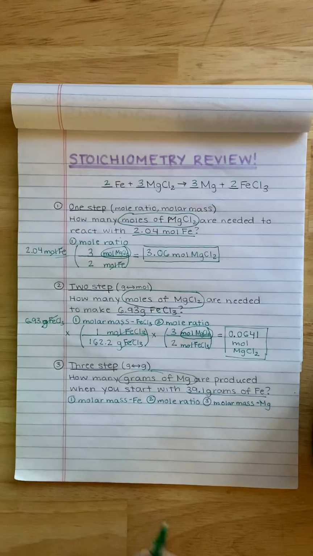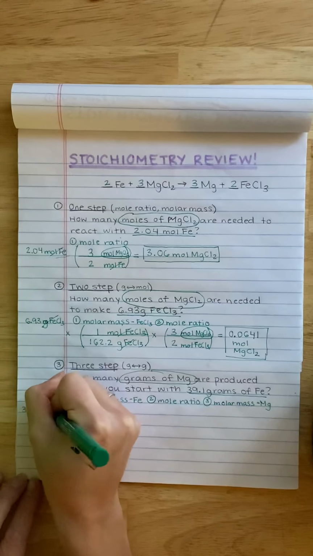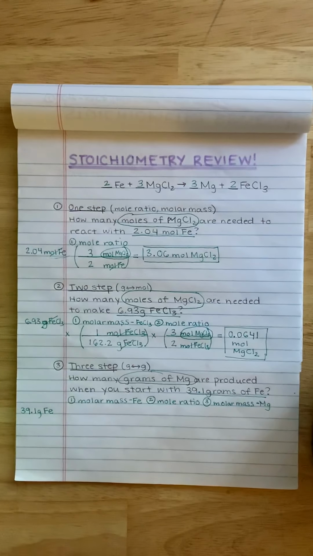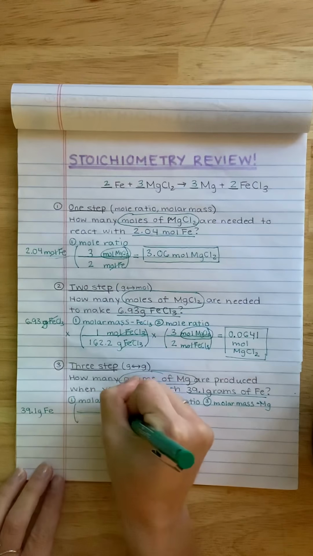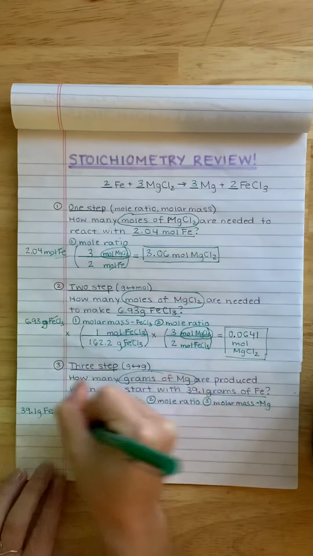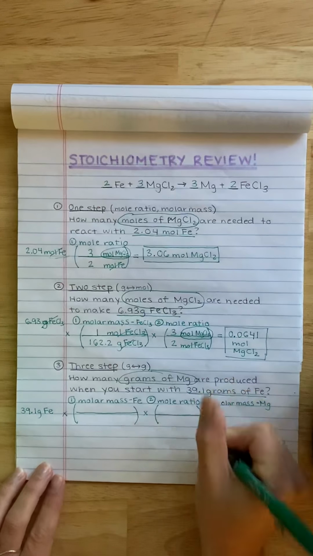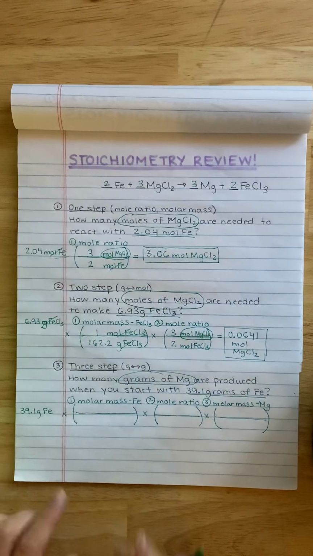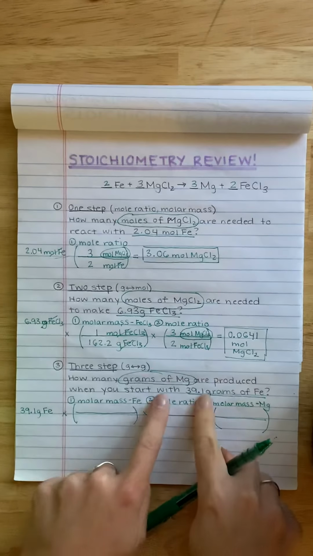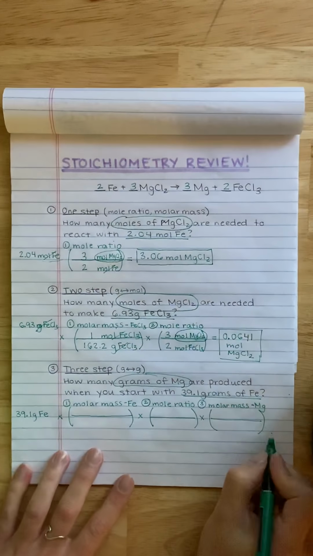All right, so as always, let's put our given in our margin. We're going to put 39.1 grams of iron. I'm going to solve our molar mass here. Solve our mole ratio here. And finally, solve our second molar mass here. Notice that I have my molar mass, my mole ratio, my molar mass underneath where I've written those steps. I'm going to get my final answer at the end.